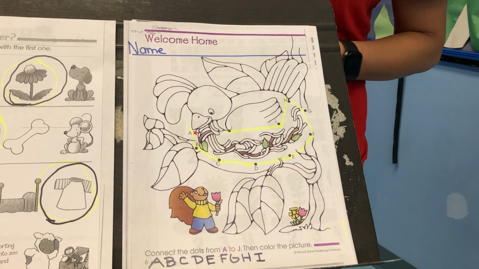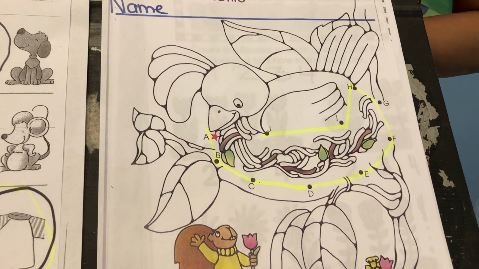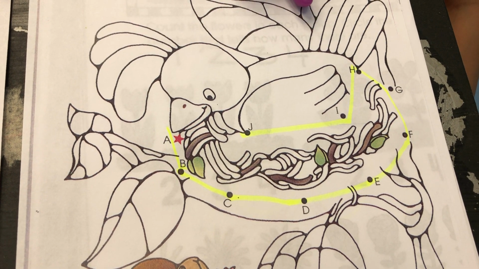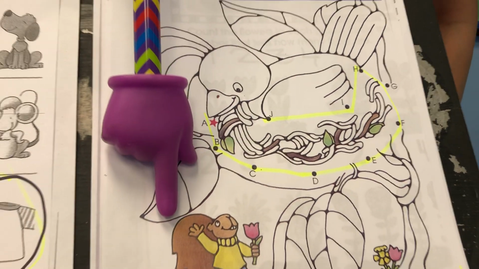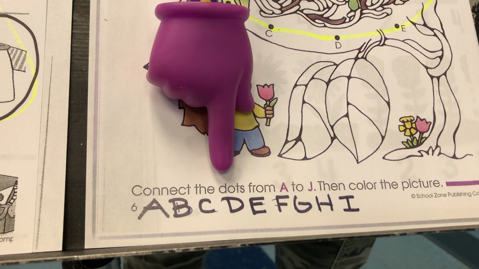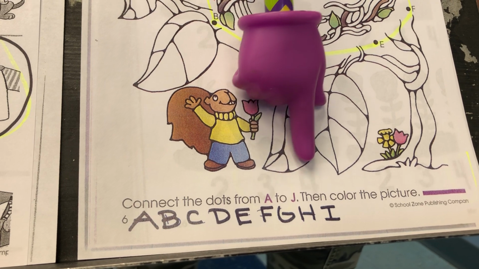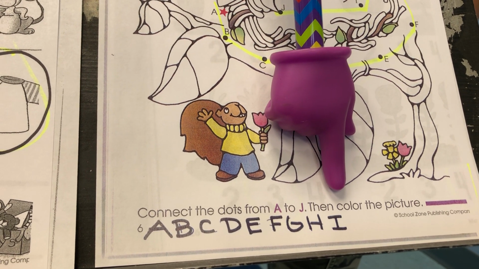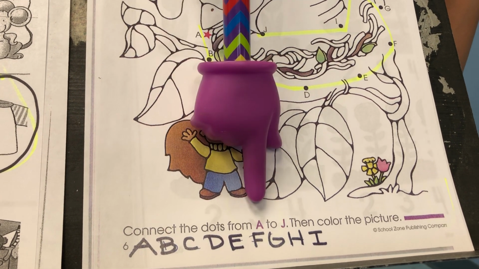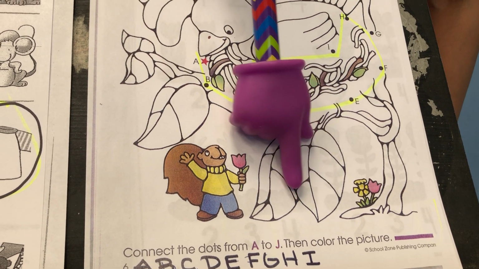Here we have a nice picture, and on this picture are dots. The dots have letters. So let's review our letters. At the bottom of the dot to dot page, all the way down here, we have A, B, C, D, E, F, G, H, I. Now that means our dot to dots will only start at A and go all the way and stop at I. That's a clue. Let's go back to the picture.